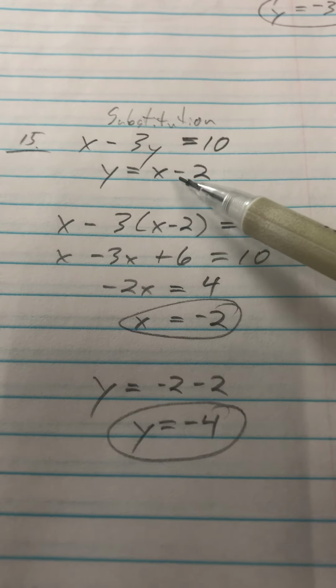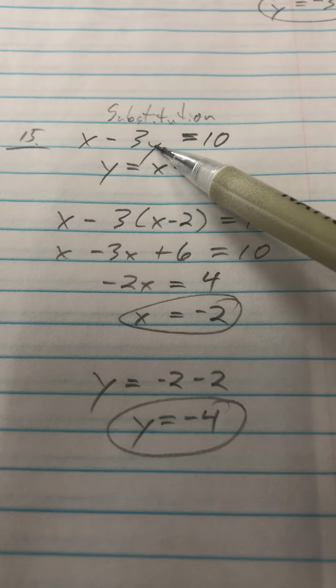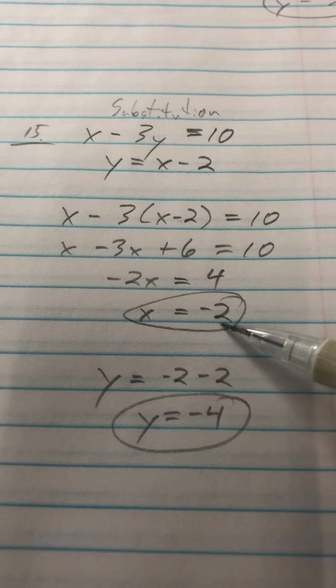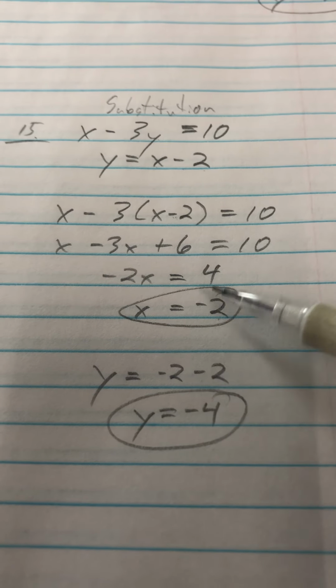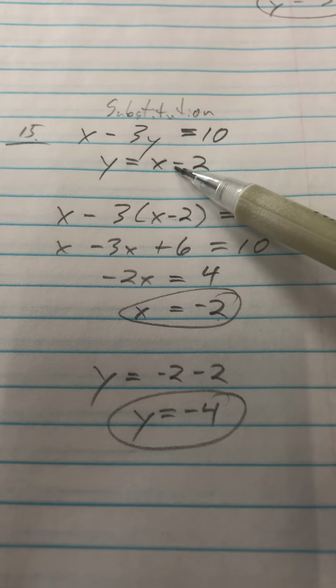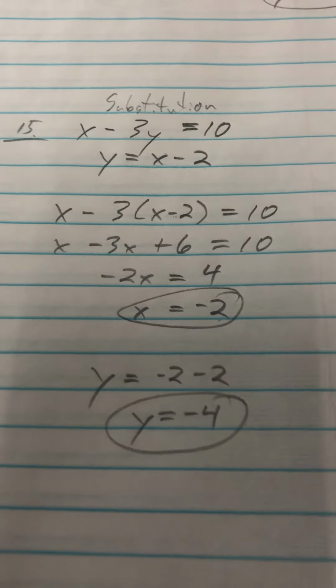I substituted this x -2 value in for y right here. You can see I did that. I worked the problem out. And then I substituted that x value in to that second problem, because that's the easiest one. -2 minus 2 gave me -4. It passes the check.